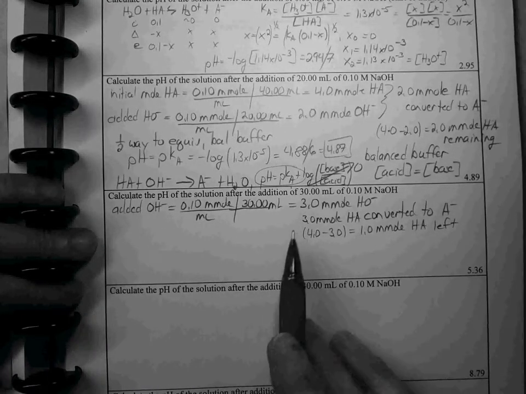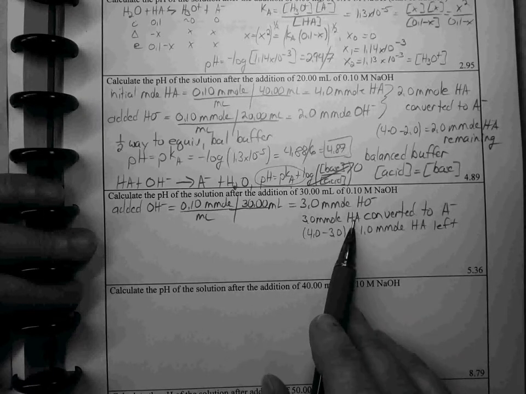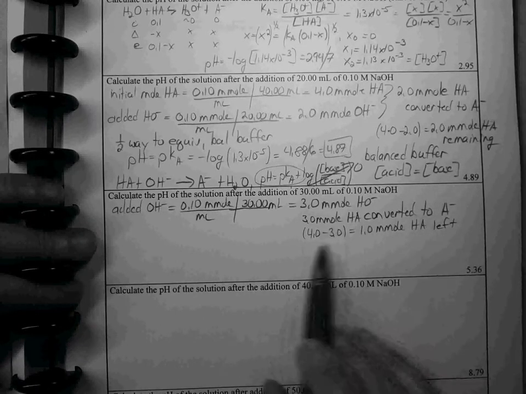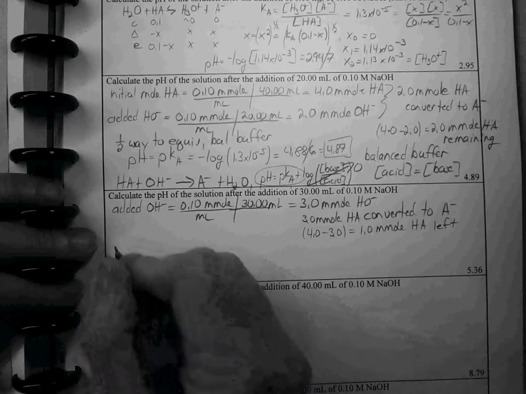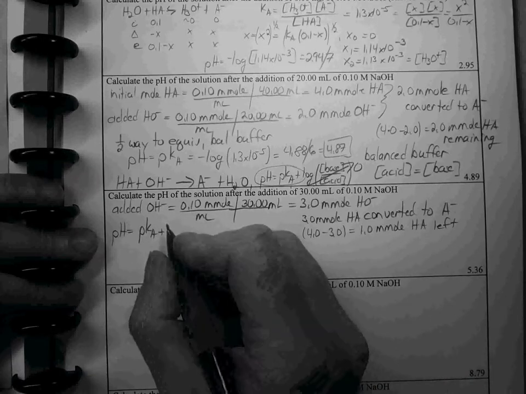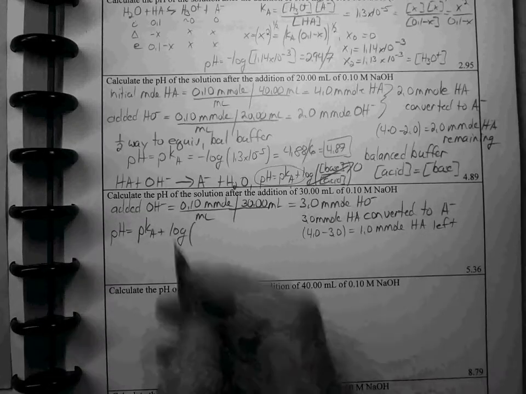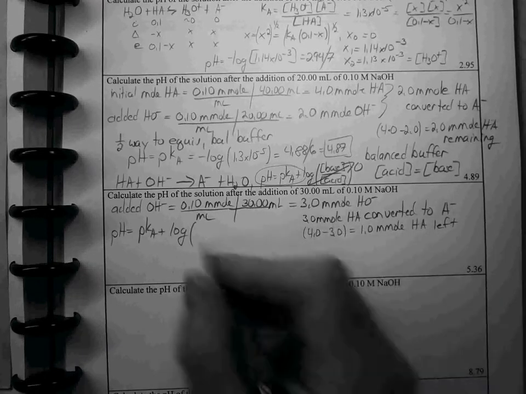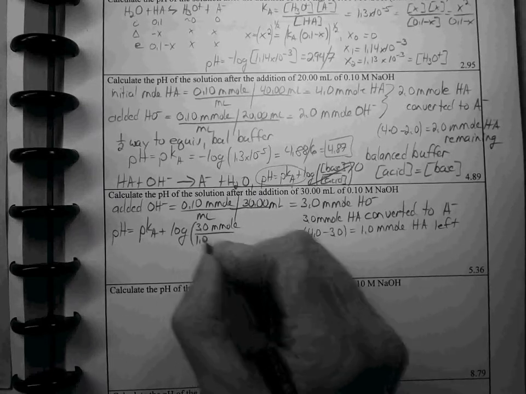Alright, so we've added 3 millimoles of hydroxide. That means 3 of our 4 millimoles of HA have been converted to A minus. So we have 3 millimoles of A minus. We have 1 millimole of HA that's left. So when we apply Henderson-Hasselbalch, we have pH as pKa plus log of our base to our acid, because what we have is a buffer. Our base is 3 millimoles, and our acid is 1 millimole.